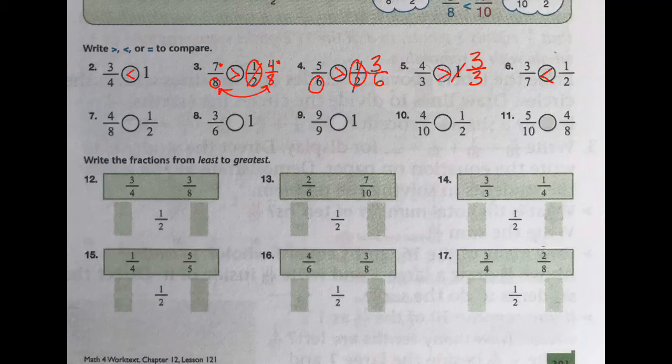Okay. How about 4/8? Oh, well, look at that. We have 4/8. That is a half. And then we're comparing it to another half. So that one would be equals. Okay, 3/6. Or, let's change this one to 6/6. That would be less than. 9/9 and 1 is equal.